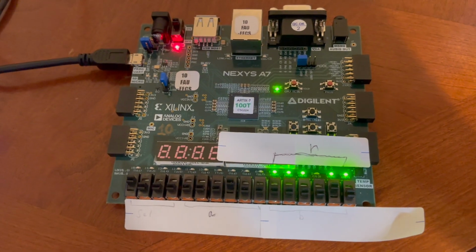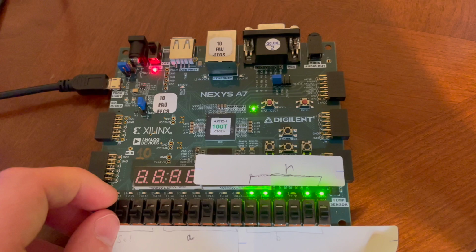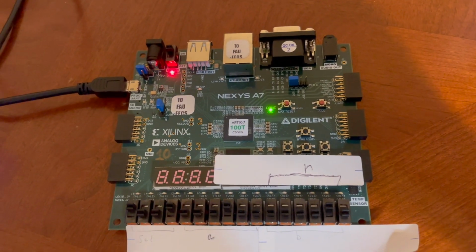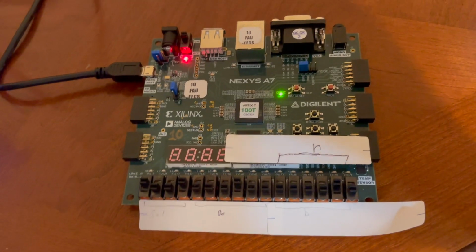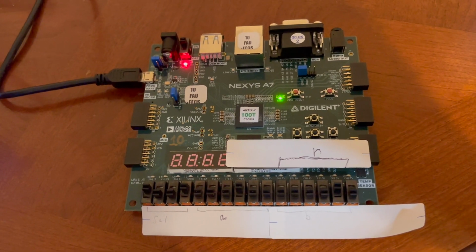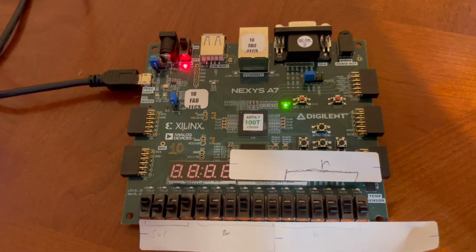And then our next combination of select is 1, 0, 0, 1. And that represents A and B. So for A and B, the output R is going to be 0, 0, 0, 0, 0, 0.